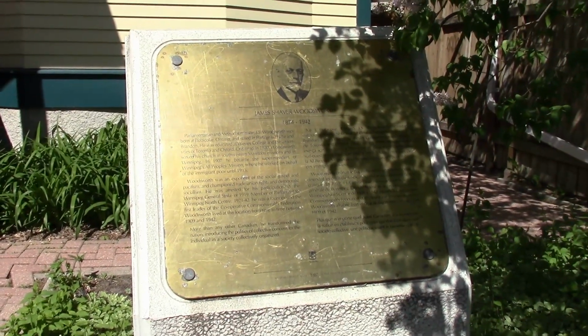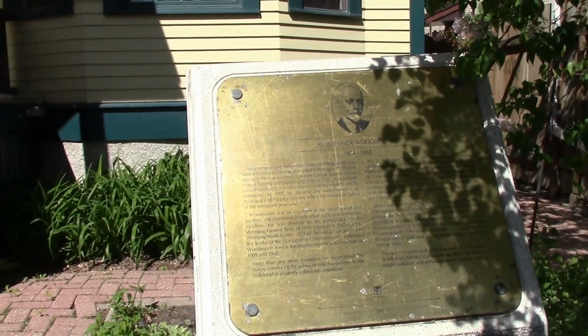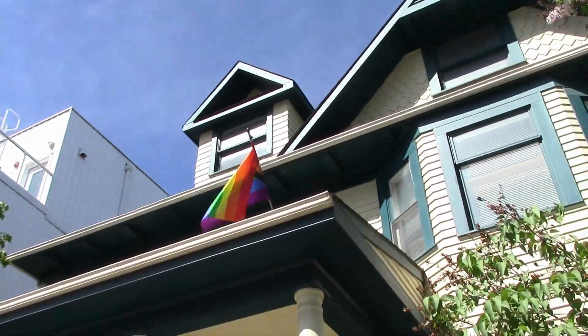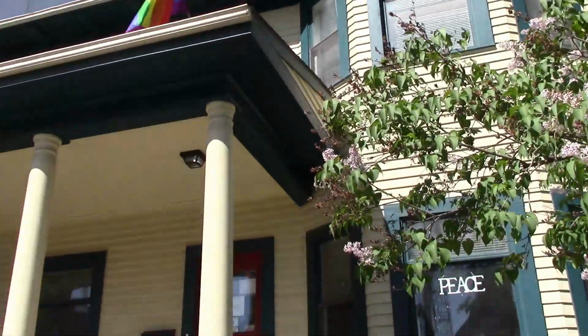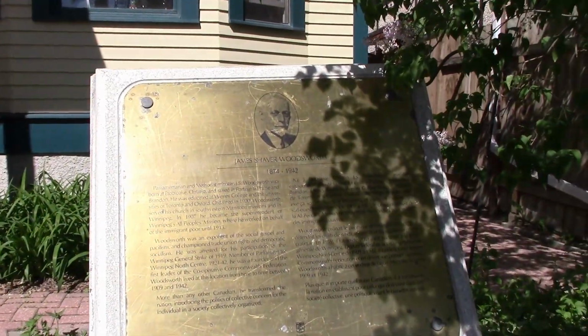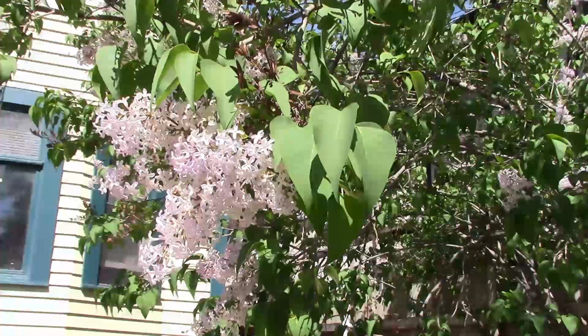So at 60 they have this plaque to James Shaver Woodsworth, and we're standing outside this house at 60 Maryland, and I believe the paper says it's a reconstruction. Well, that's quite the plaque. Beautiful lilac here too. Yeah, we're still walking down Wolseley. You can see some of the houses in the background here, and I'm not taking a lot of pictures of houses because, well, they're private properties.